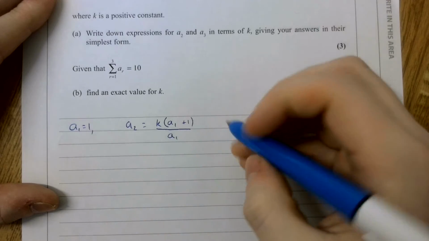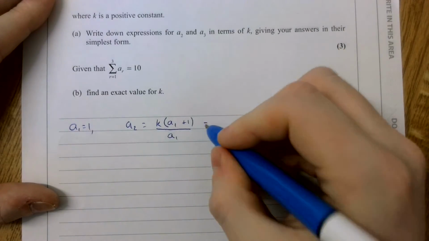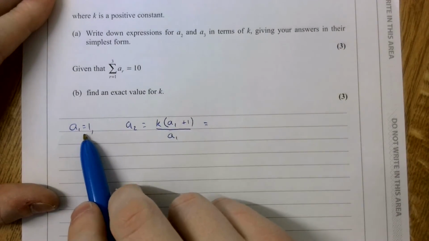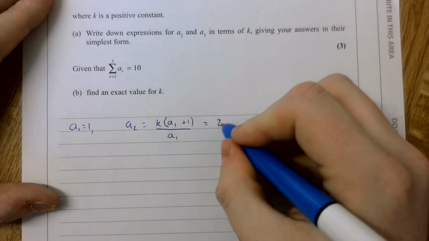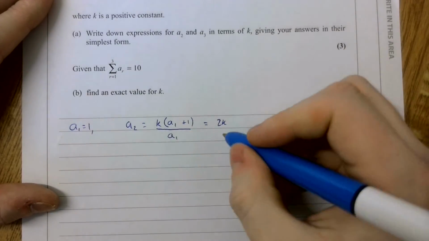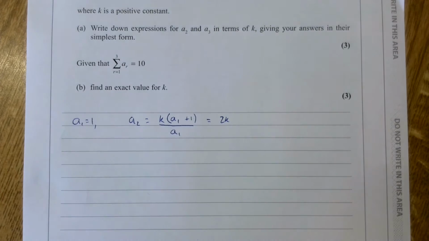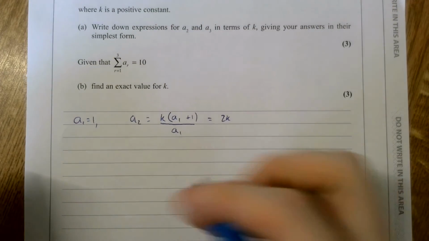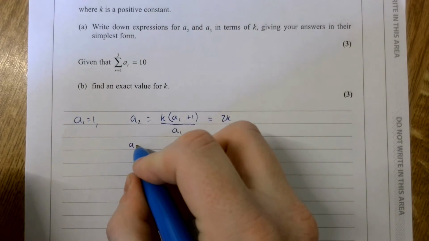A1 is 1, so I'm just going to substitute all the numbers in. I get 1 plus 1 in the brackets there, which is 2, and divide by 1, so actually I just get 2k. So that's quite nice. So our sequence so far is 1, then 2k. So let's go ahead and try and find A3 now.